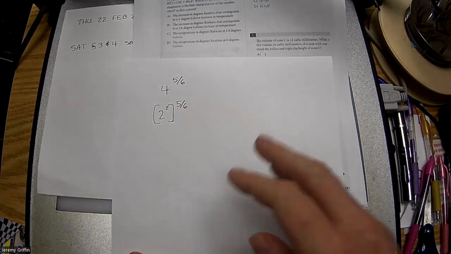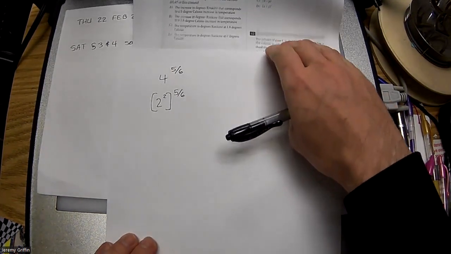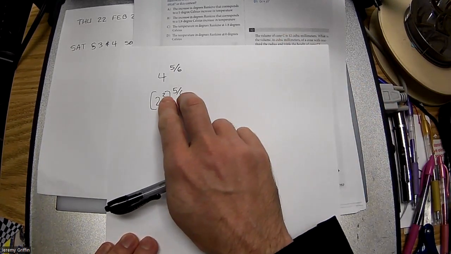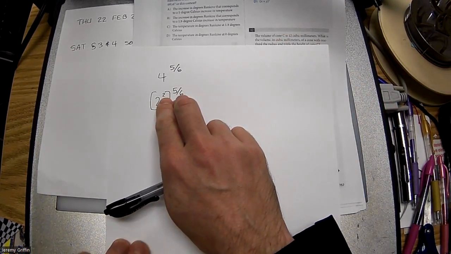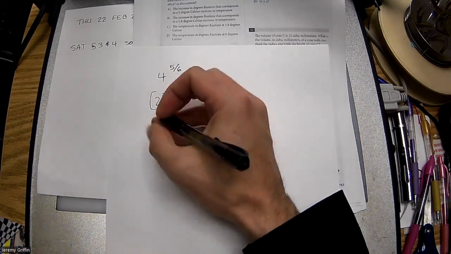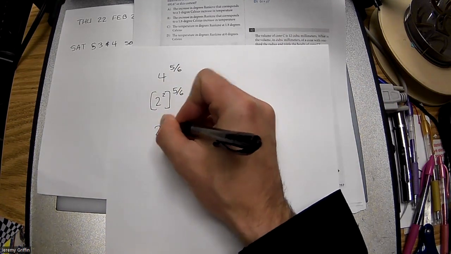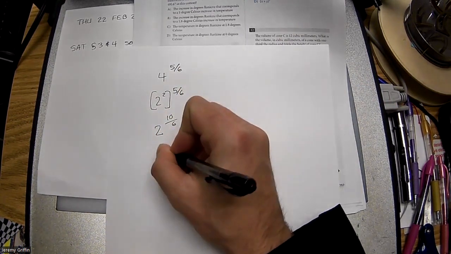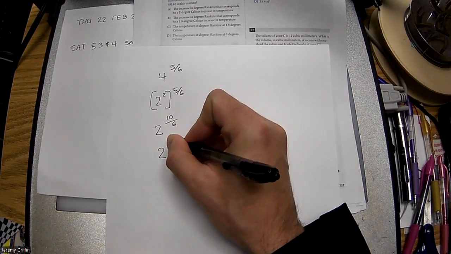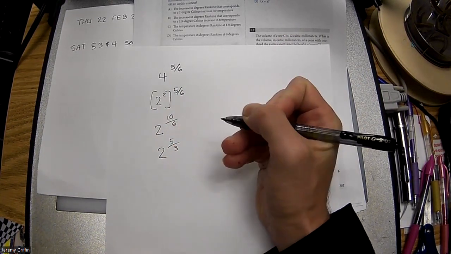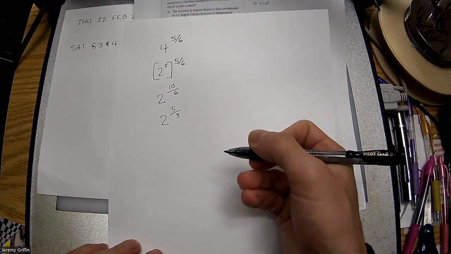I think the premise of this question is, do you understand power math? Right? What do you do to a power to a power? Do you add or multiply those two numbers? Multiply. Right? Could that be 10 over 6? Does that reduce to what? 5 over 3, right? Now that's an improper fraction.